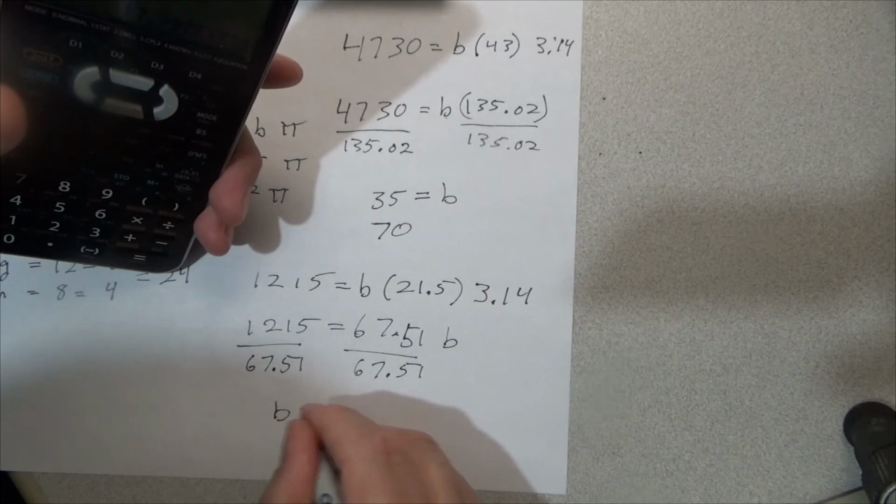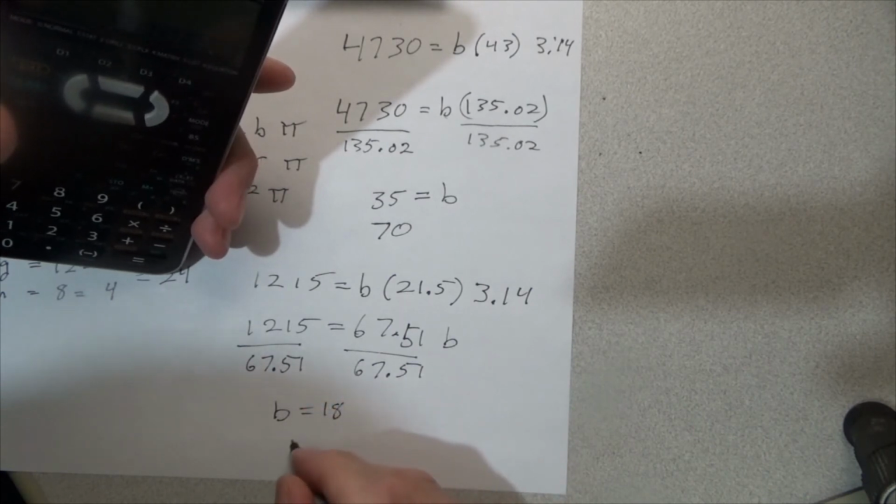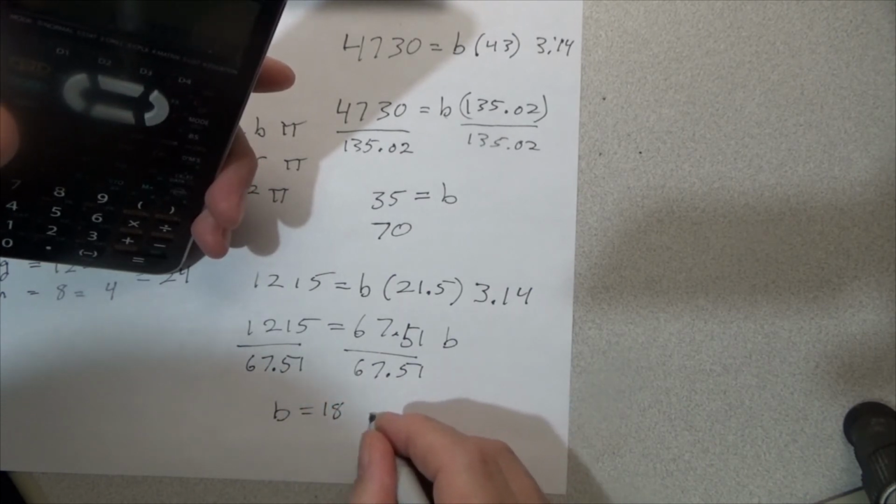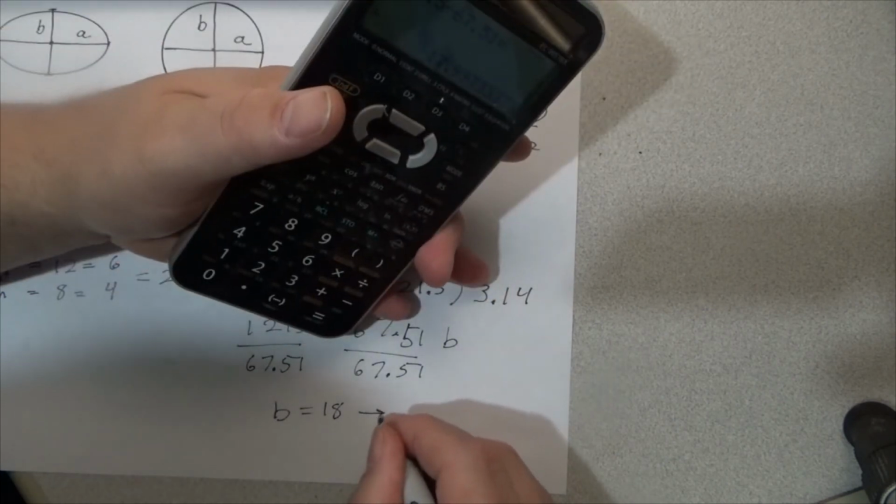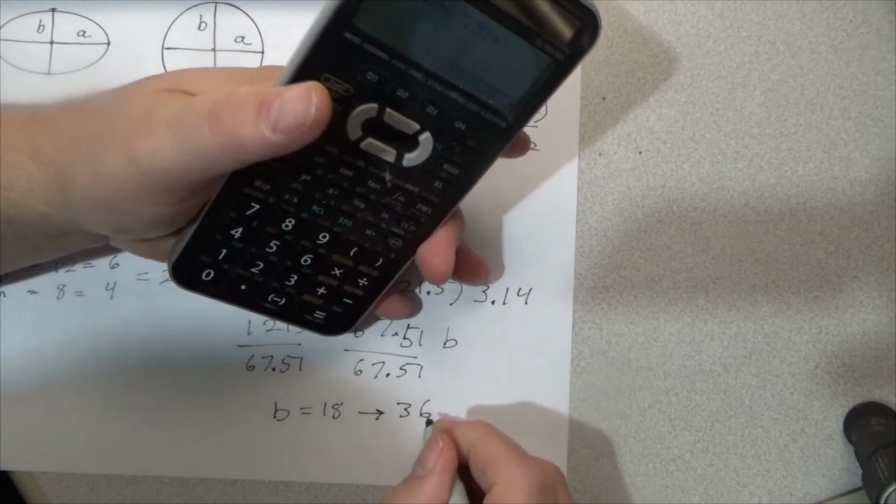So B is equal to 18. So therefore the minor axis is going to be 36.